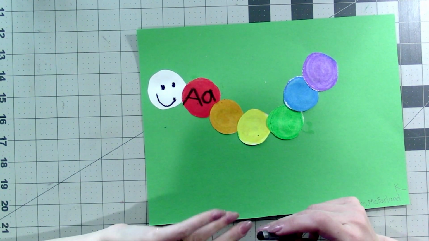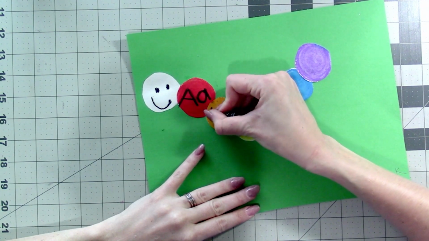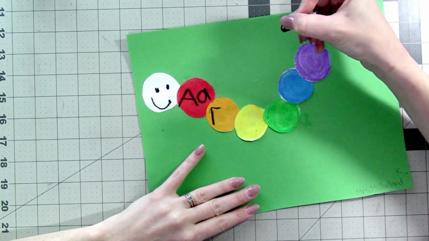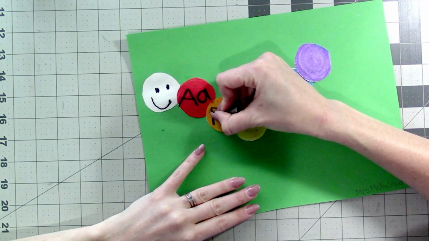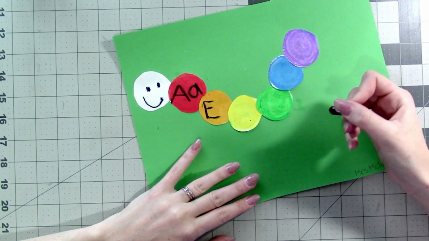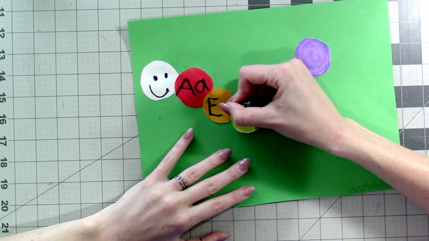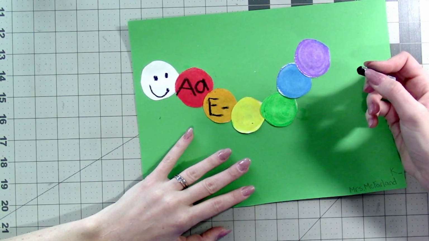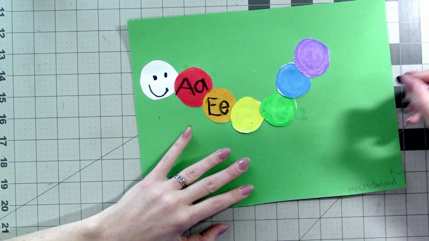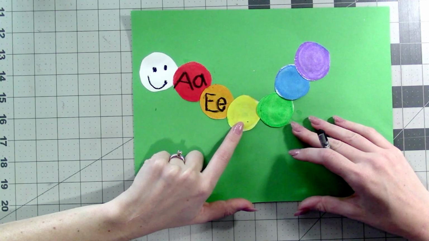It's an E. So to do an uppercase E, you're going to go down, over, over, over. Good. And the lowercase e goes like this. You go over and around and up. Okay, good. So you remember the next vowel?